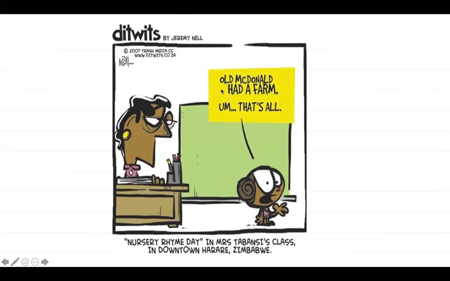I think this is a beautiful example of satire. Those of you who are not aware, look, Old MacDonald had a farm. Look at the teacher and look at the student. This is nursery rhyme day in Mrs. Tabansi's class in downtown Harare, Zimbabwe. Remember that whole big land debate in Zimbabwe, when land was taken from farmers and all that stuff. I think this was addressing all of that.